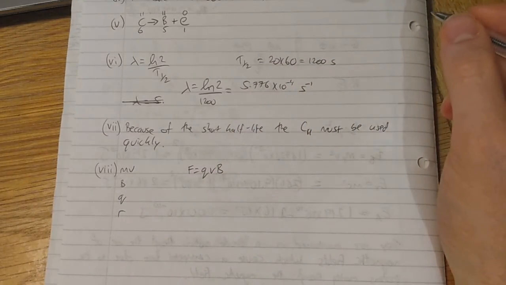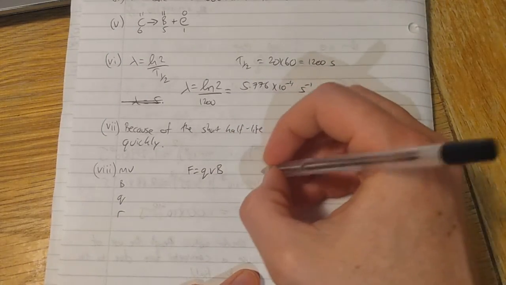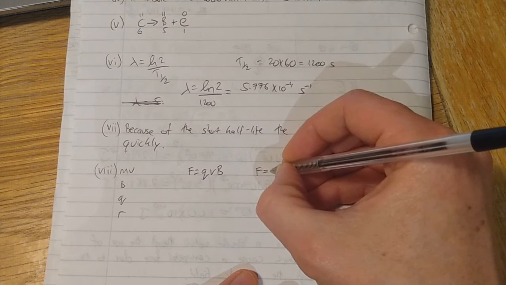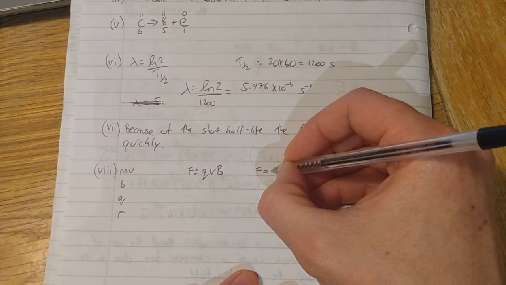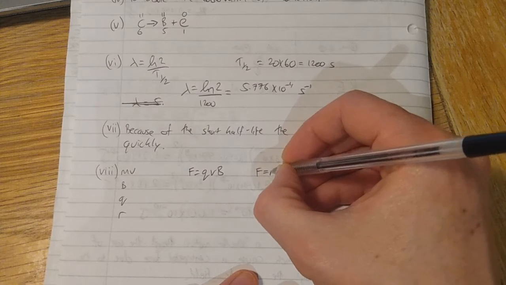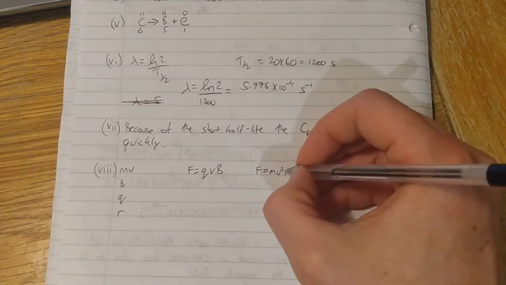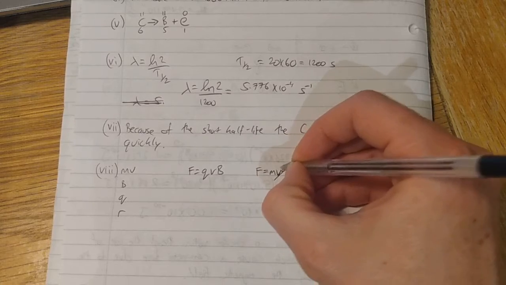Okay, I have my Q and my B. Cyclotrons go around in circles, so I also know that F is equal to mv squared over r.